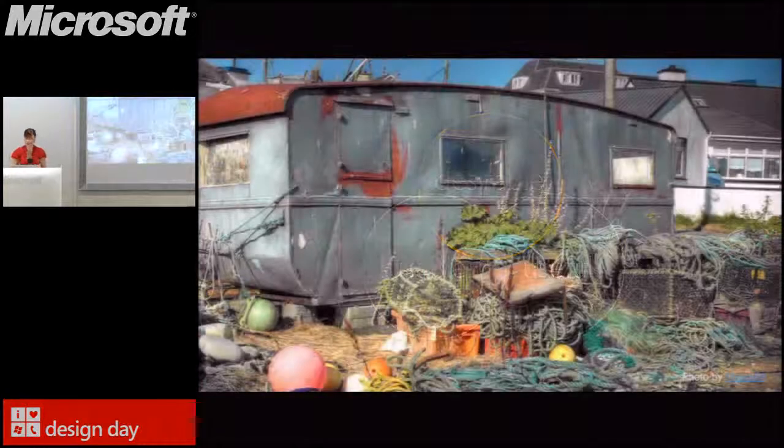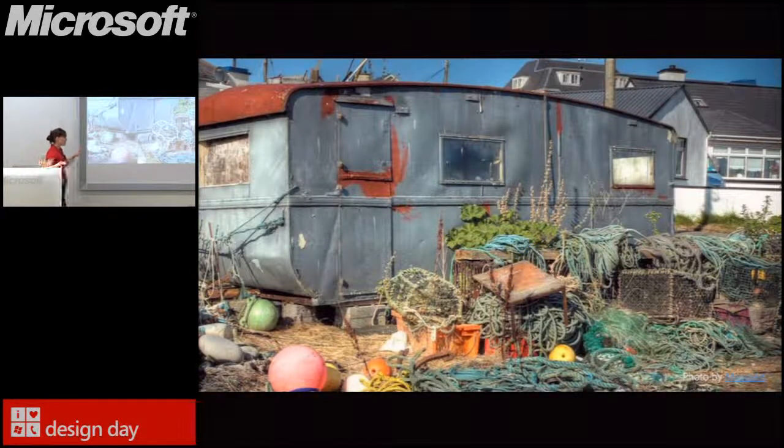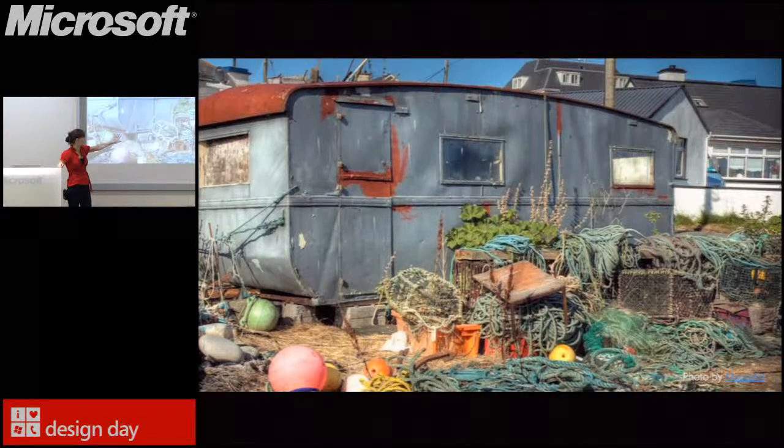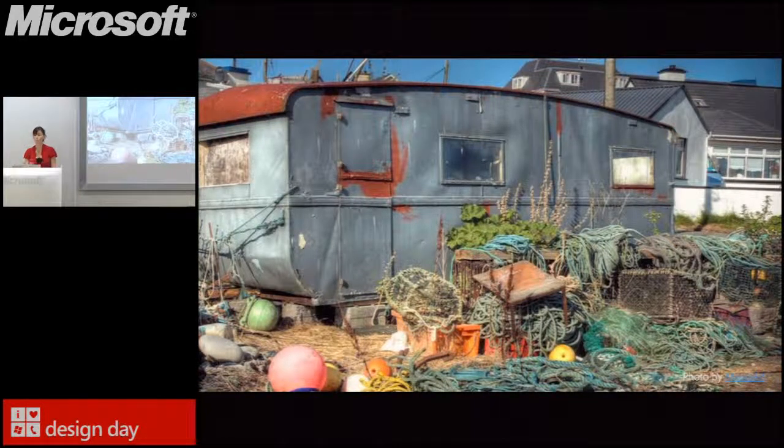One last image. Again, the opposite of desirable. This is a home. I don't know if this would sell very well. I don't like the overall aesthetic quality of this particular experience. Just one last image to kind of drive home the concept of desirable.